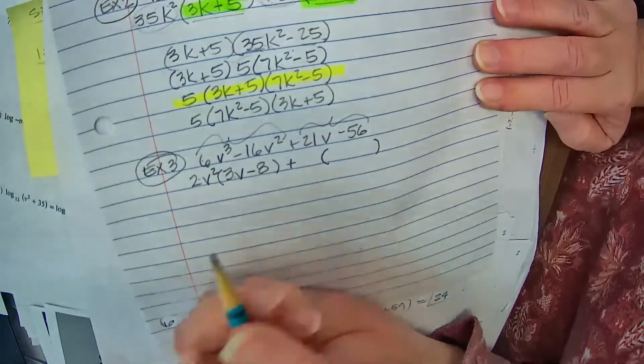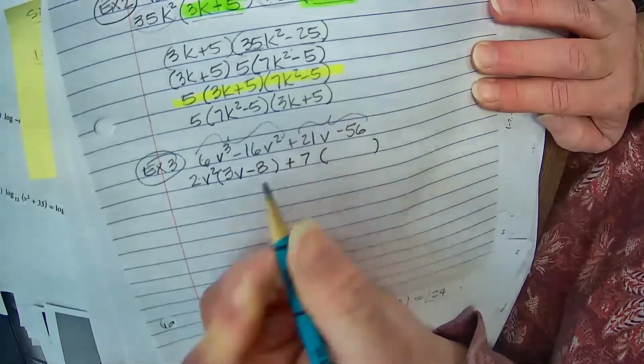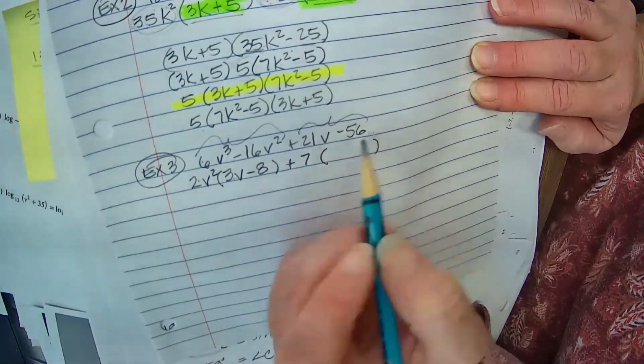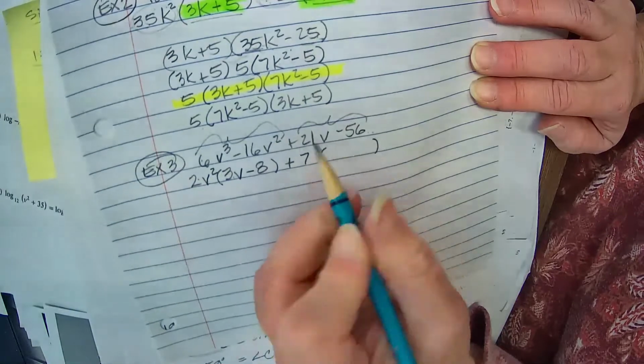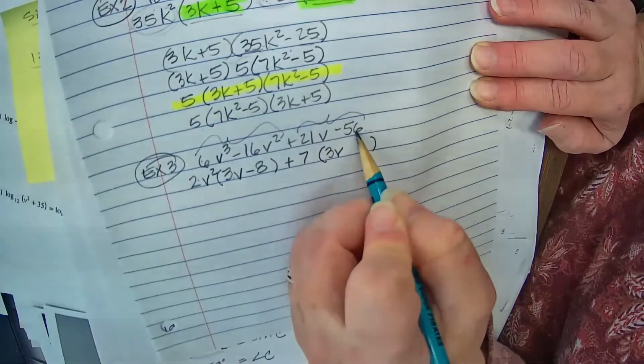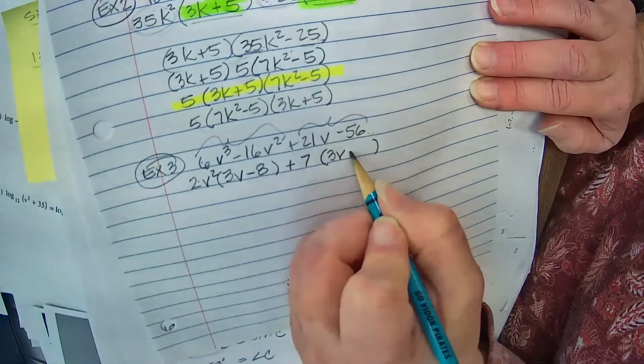What's your GCF? 7. Can we pull a V? No, 56 doesn't have one. 7 times what gives us 21V? 3. 7 times what gives us a negative 56? -8.